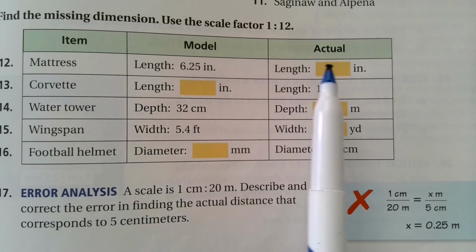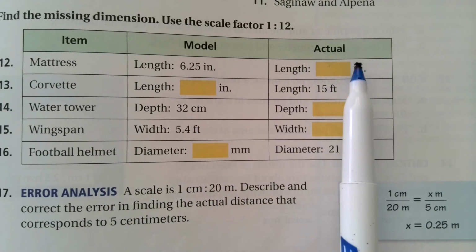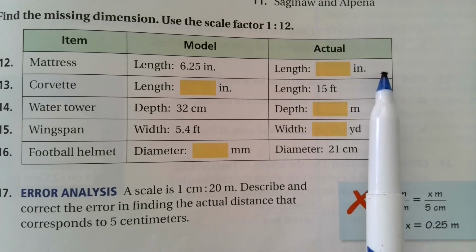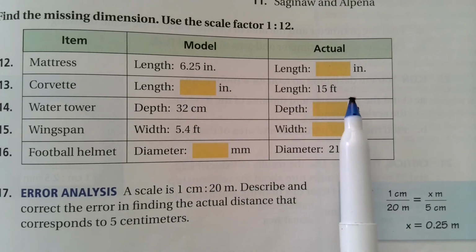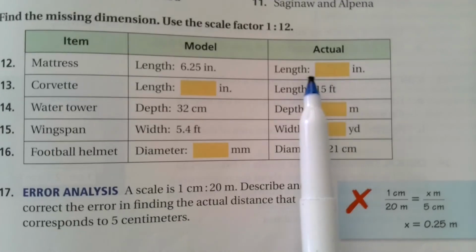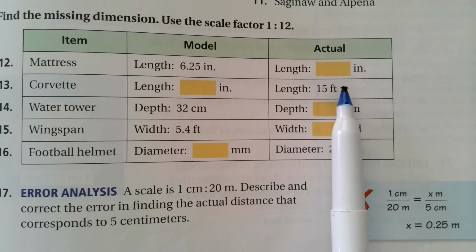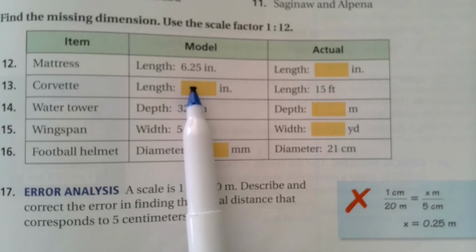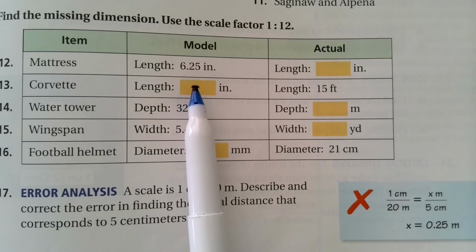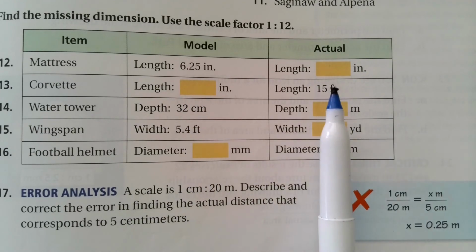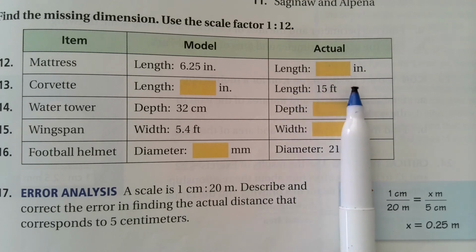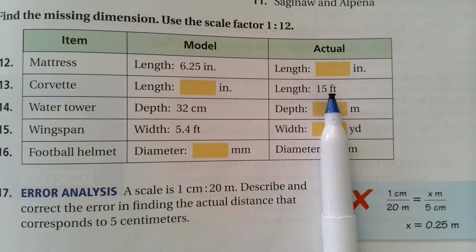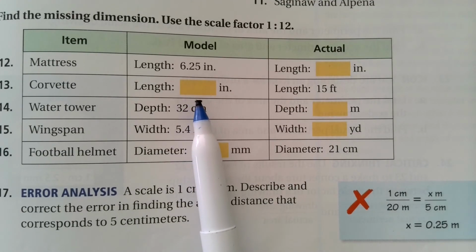If you're going from this side to that side, you're just going to multiply by 12. Inches, inches. That's pretty good. Here we have feet. So I would recommend if you divide by 12, know that your answer is going to be still in feet. Then you have to convert to inches. Or you might want to convert to inches first. Say 15 times 12, and then you're going to divide by 12. Okay? So be very careful with those scale factors.